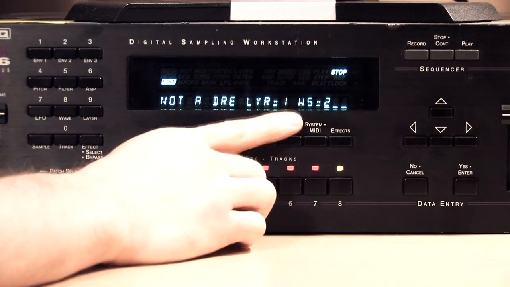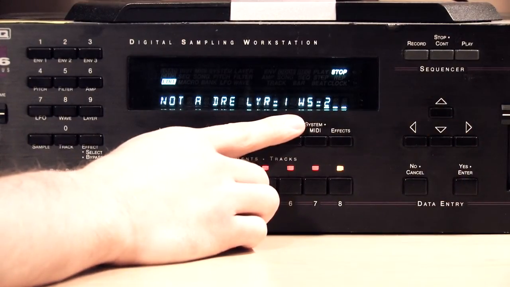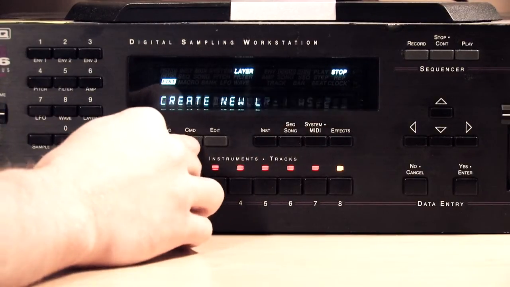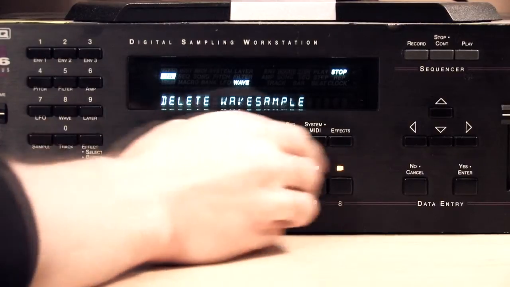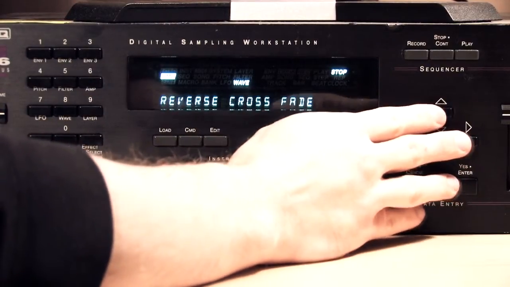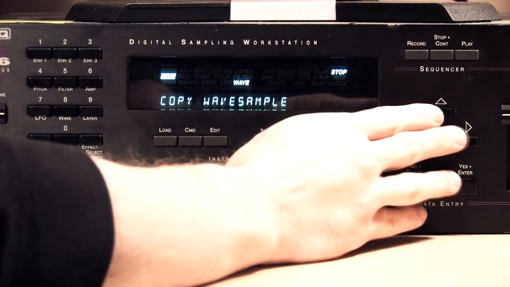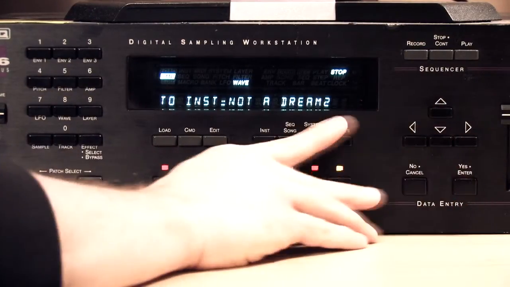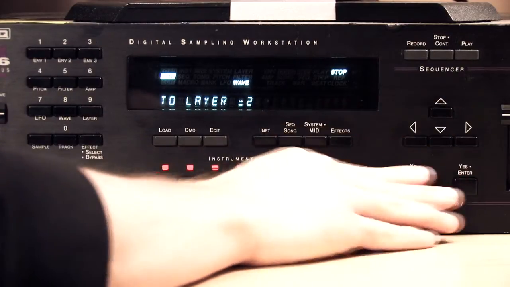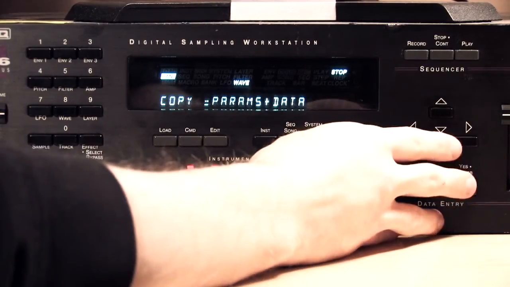Why we're selecting wave sample 2 and why did we just create a new layer? We need to stack these since it's a left and right channel. We need to have them playing simultaneously. So we're going to do command wave, copy wave sample, the same instrument, but we're going to paste that onto layer 2.